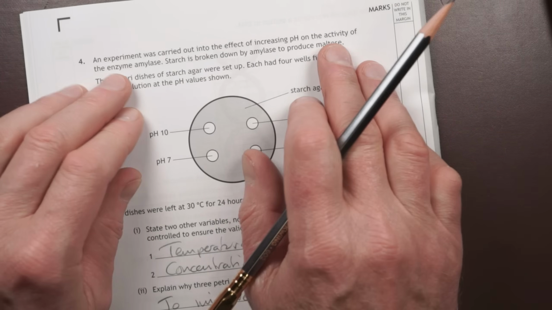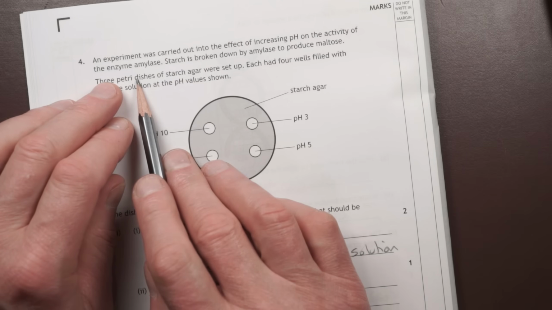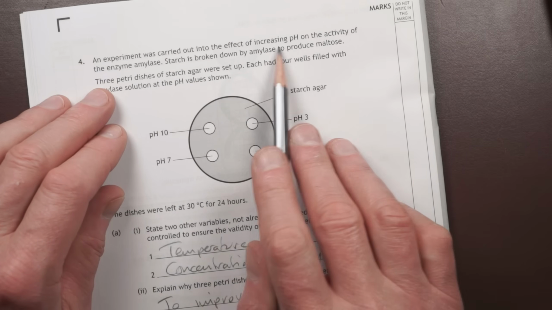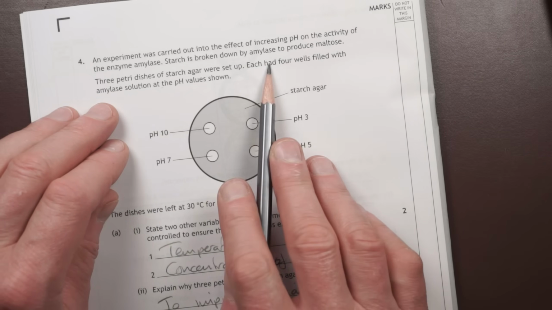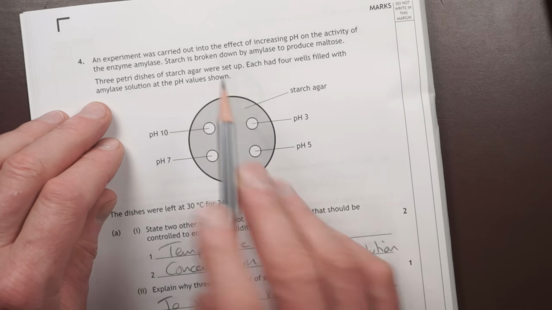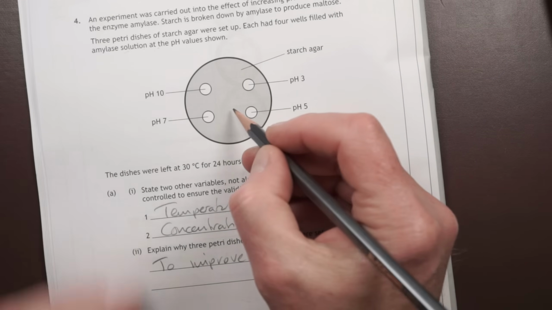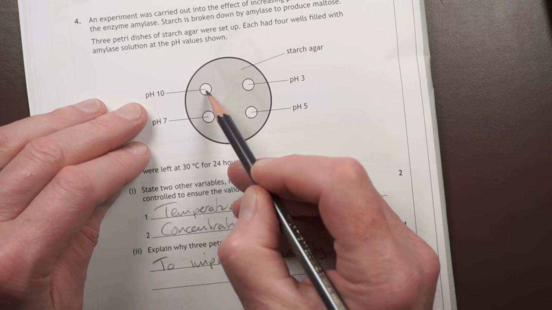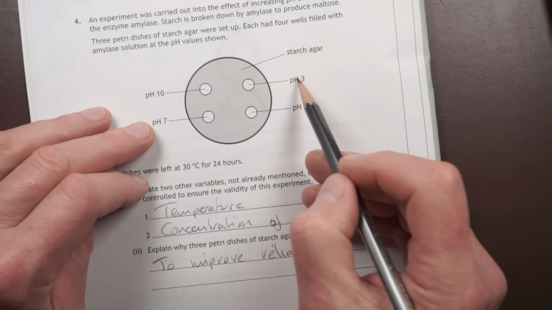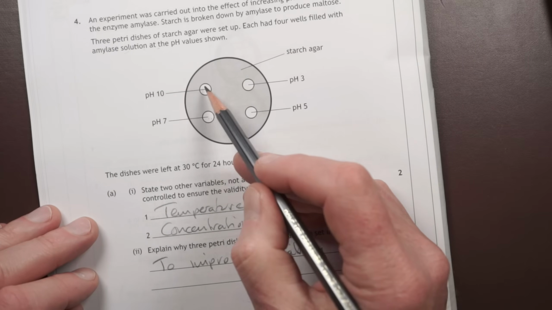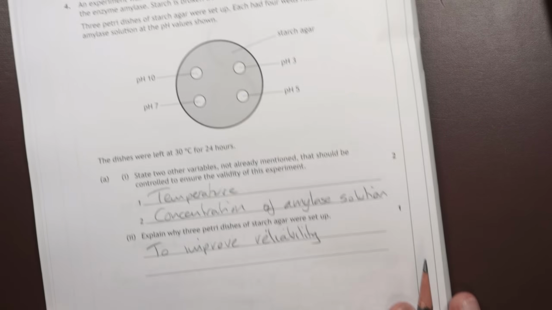An experiment was carried out into the effect of increasing pH on the activity of the enzyme amylase. Starch is broken down by amylase to produce maltose. 3 petri dishes of starch agar were set up. Each had 4 wells filled with amylase solution at the pH value shown. So there's your starch agar, so agar mixed with starch. Dump some pH 7 in there, pH 10 in there, 7 in there, 3 in there, and 5 in there. And there's going to be amylase in all 4 of those wells.